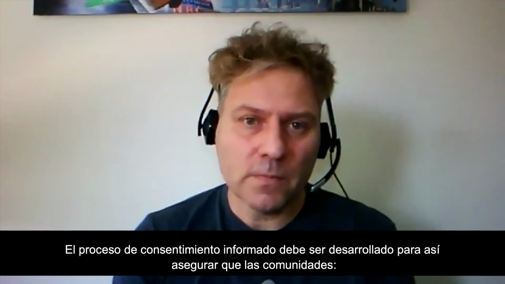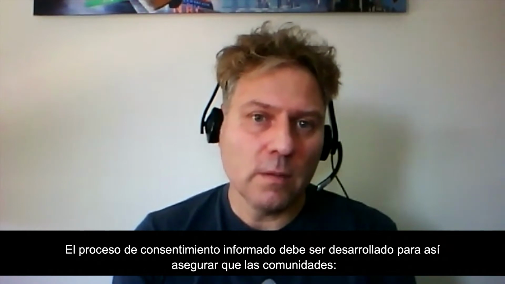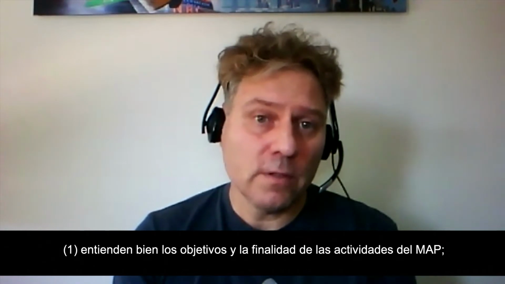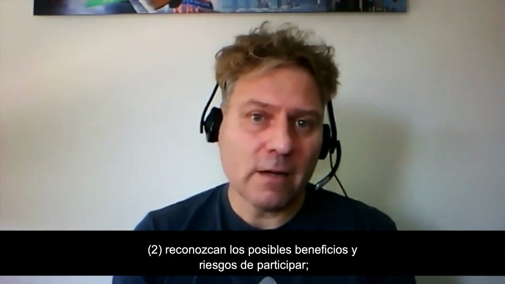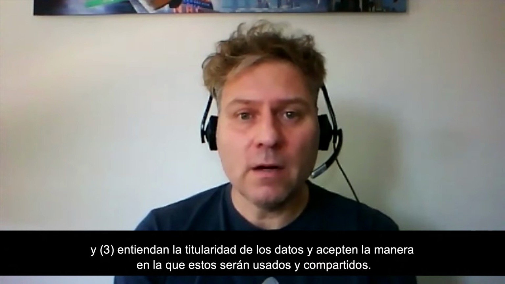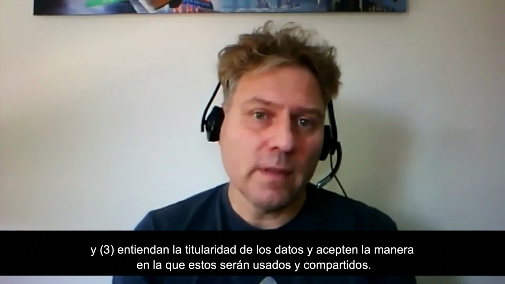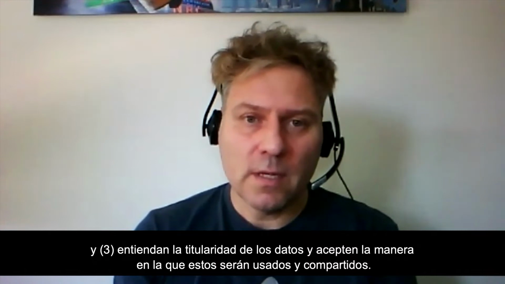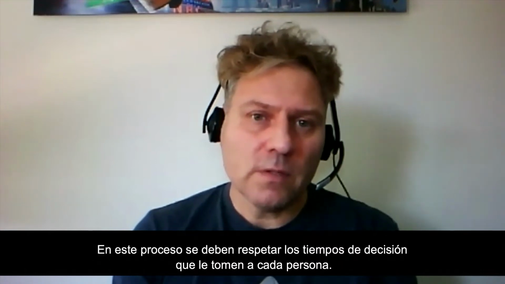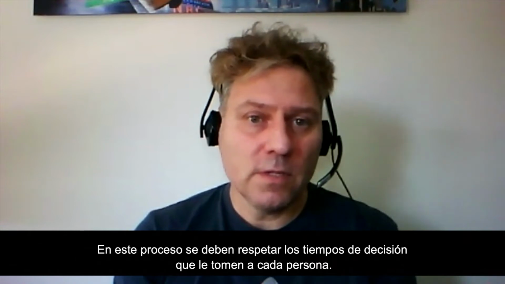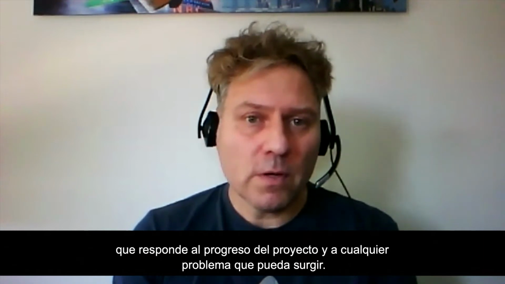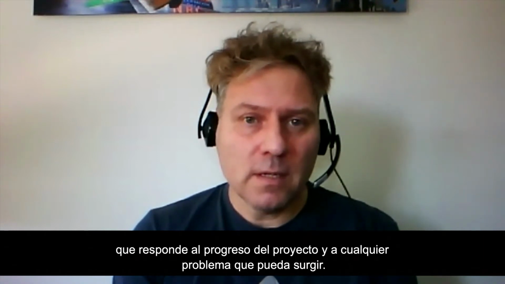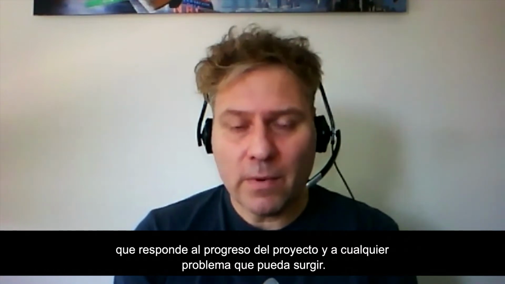of the local population. A process of informed consent should be outlined to ensure that communities, first, carefully understand the objectives and aims of the PM activities. Second, recognize the potential benefits and potential risks of partaking. And third, understand their ownership of the data and agree with how their data will be used and shared. In this process, people's timing and processes of decision-making should be respected. The informed consent mechanism is an ongoing process which responds to the project progress and wider challenges that may arise.